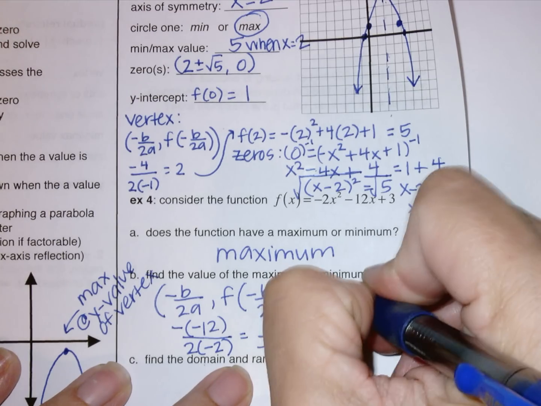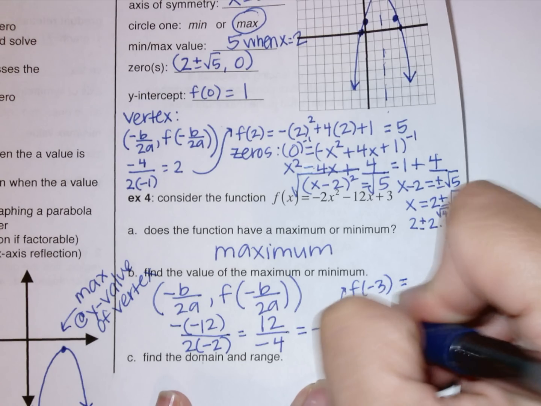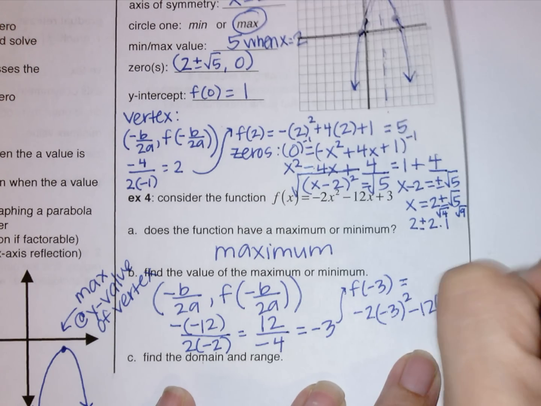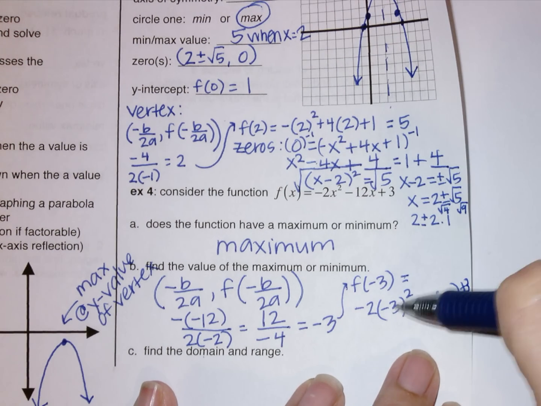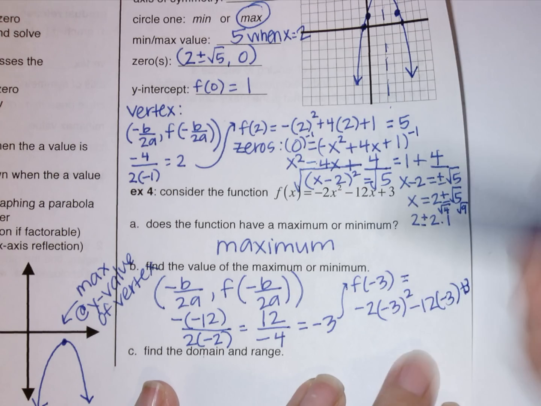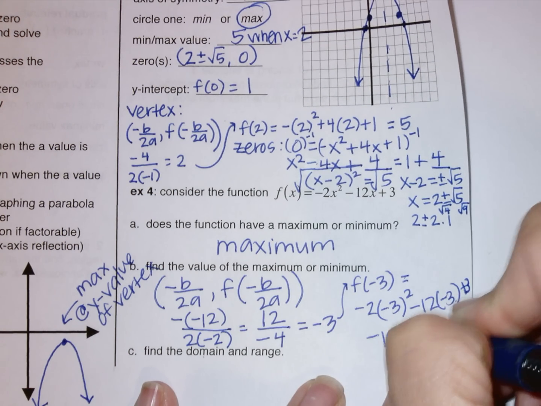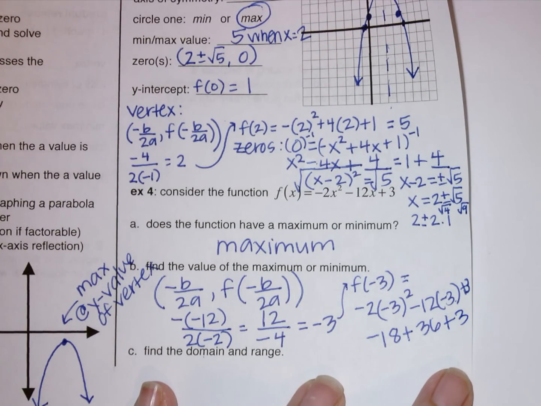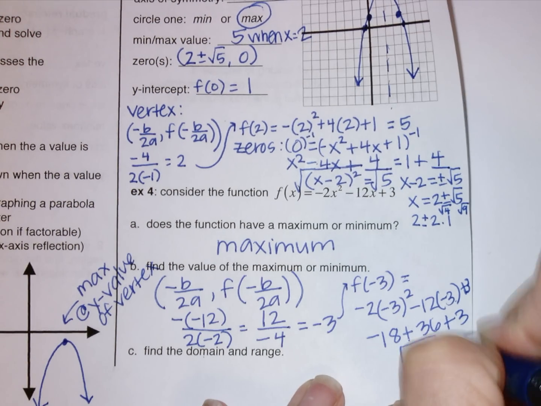Now I need to do f of negative 3, which will be negative 2 times negative 3 squared minus 12 times negative 3 plus 3. So just be careful and make sure that you follow order of operations. So negative 3 squared is 9 times negative 2 is negative 18 plus 12 times negative 3 is 36, and then plus 3, so that's, what is that, 39 minus 18, which would be 21. So this one has a maximum of 21.